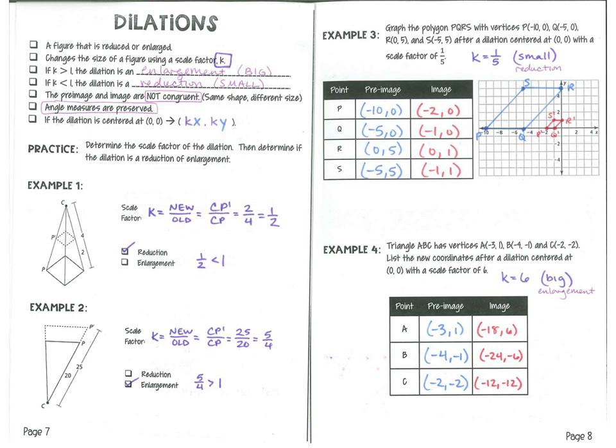So as you can see, as you color coded, for dilations, we're talking about making shapes bigger or smaller, but we're going to use the words enlargement and reduction. When you multiply the x and the y value by this scale factor k, you are scaling or dilating the shape bigger or smaller. If that k value is a fraction that is less than 1, like in this image here in example 1, we can see that the shape got smaller. We started from the large rectangular prism and then we got a smaller rectangular prism. That's a reduction, got smaller.